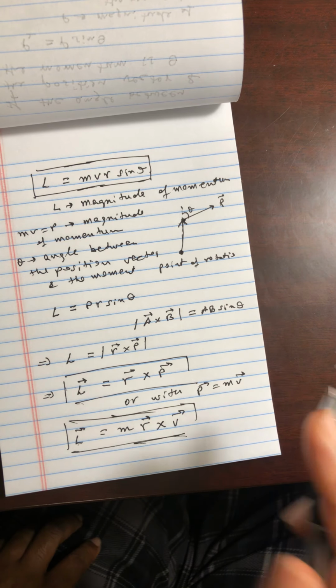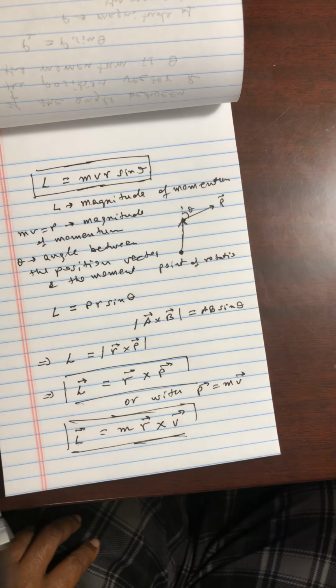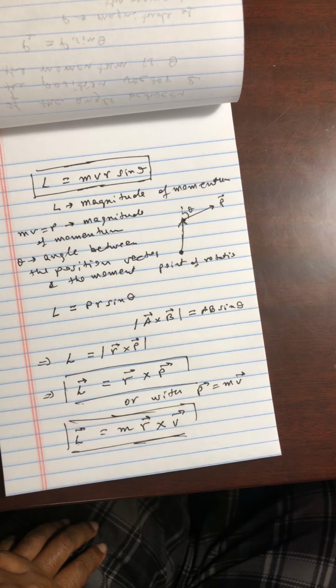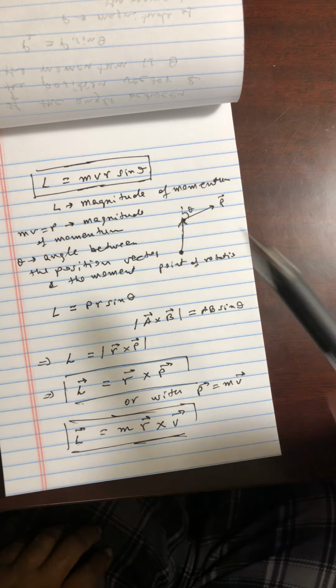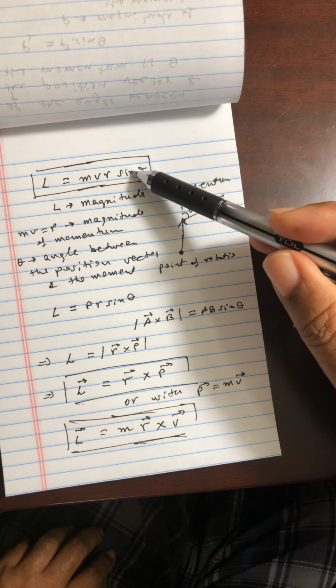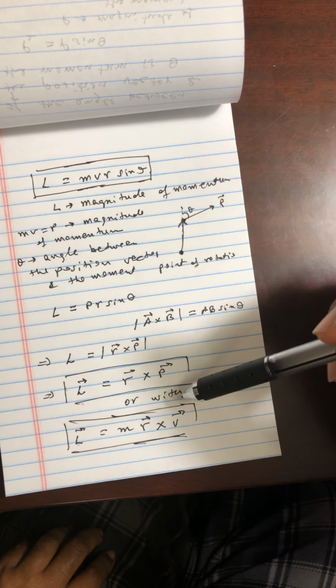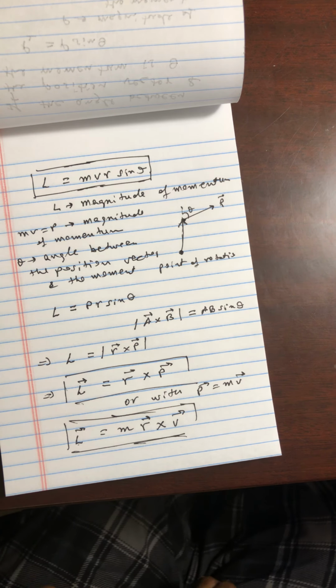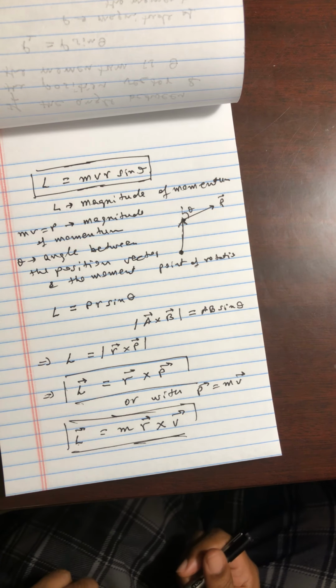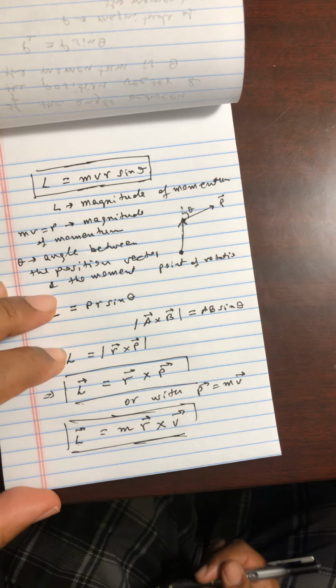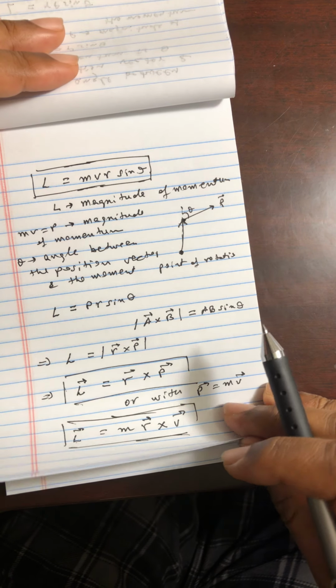Its magnitude is given by this one, and this is a general vector formula for angular momentum. You can calculate the magnitude using this formula, and then use either the right hand or the screw rule to determine its direction, right? Now let's look at an example.